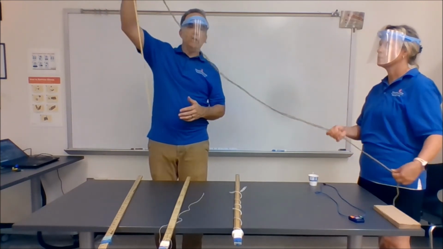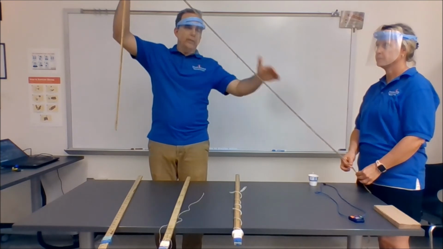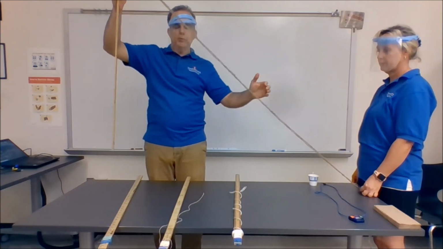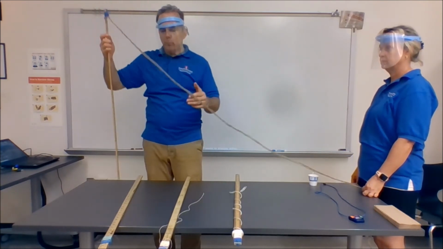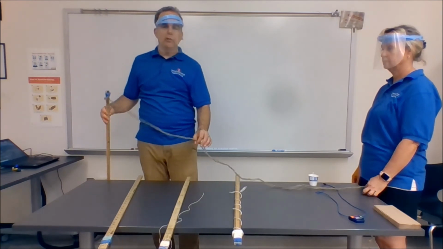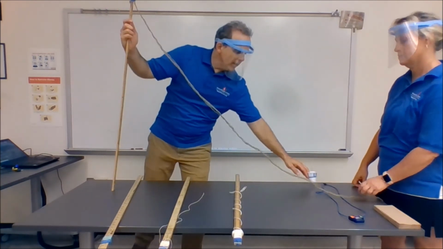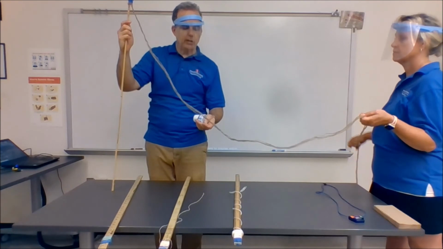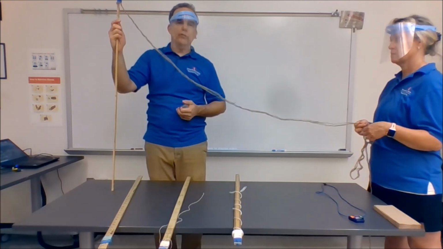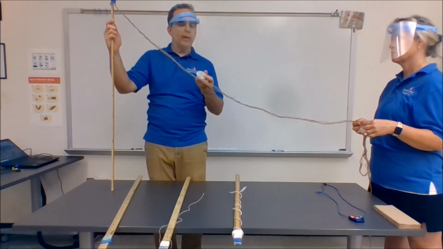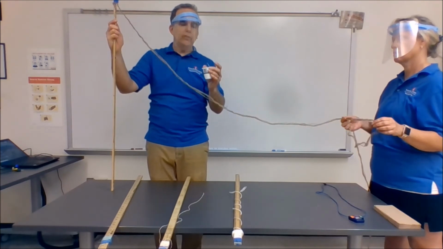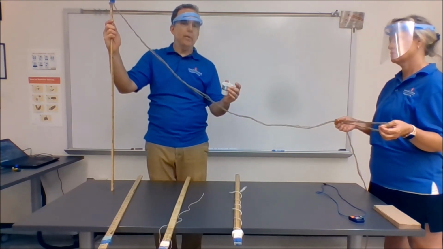We need a higher slope to be able to speed it up. Or we need to bring this down. We need to slow it down by using a lower slope. Maybe I need to change the amount of mass. I have a washer in here. Maybe I need to use a smaller washer. Maybe I need to add more washers to it, or I need to change the cup in some way so that it either adds or reduces the amount of friction on the road.